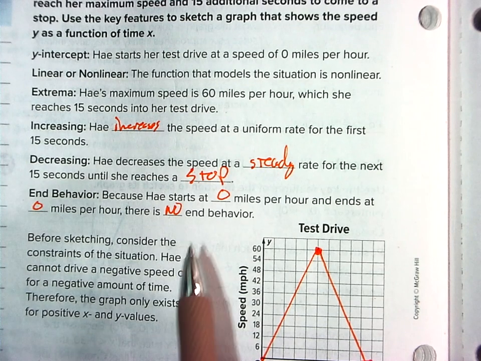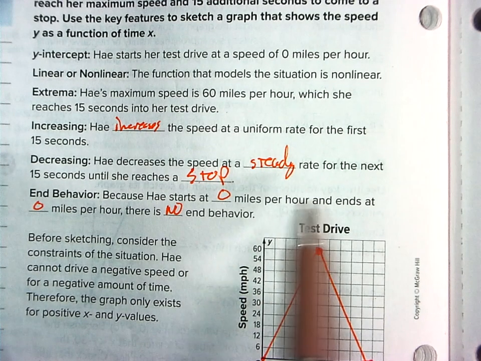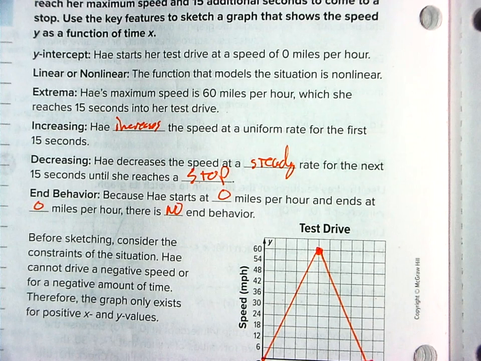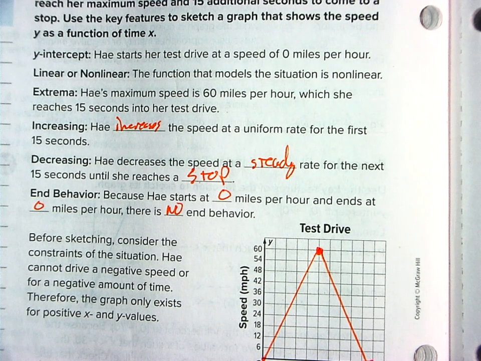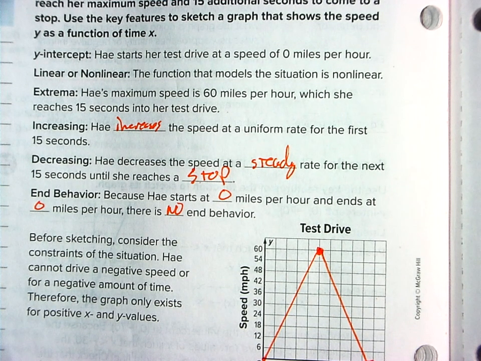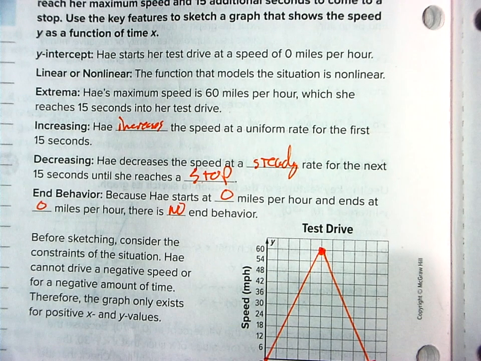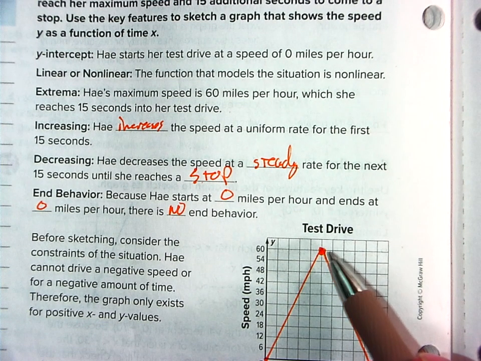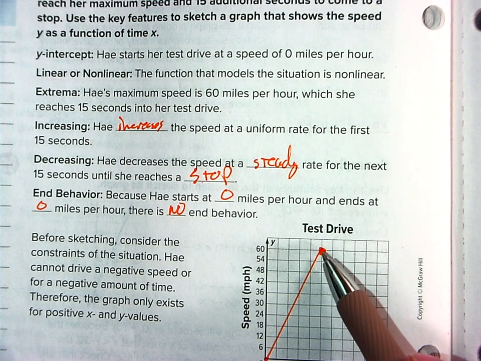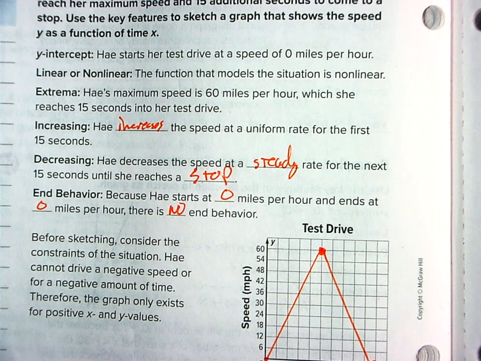Decreasing. Hay decreases the speed at a steady rate for the next 15 seconds until she reaches a stop. Where did she reach a stop at? Well, she drove 15 seconds to the maximum speed and then an additional 15 seconds. So let's do some advanced math. 15 plus 15 is? So go over 30 on your x-axis. Put a point, please. And now draw a line from your maximum to your endpoint.